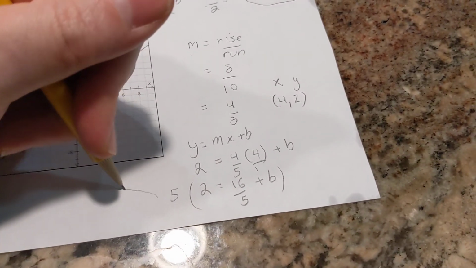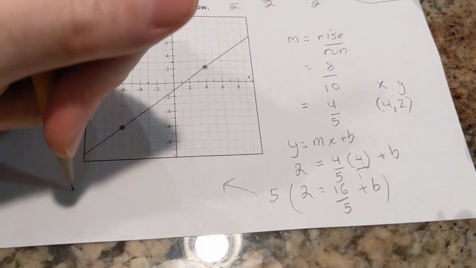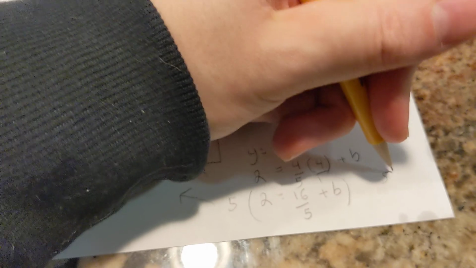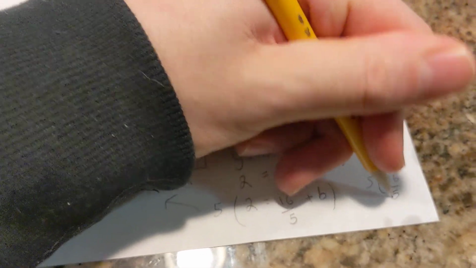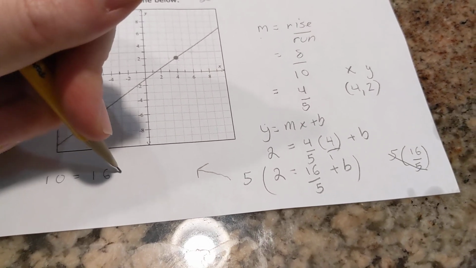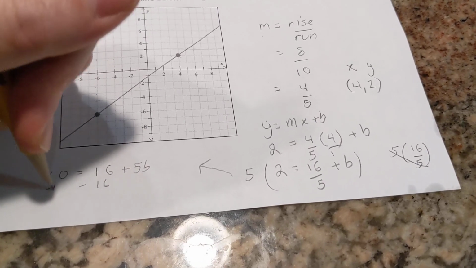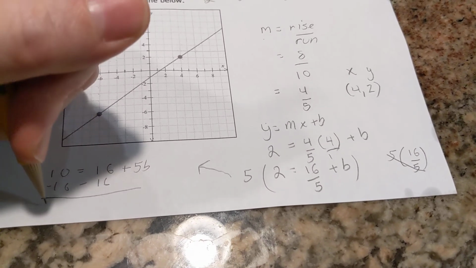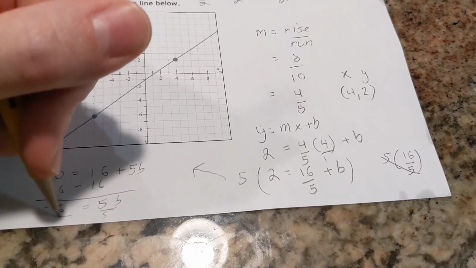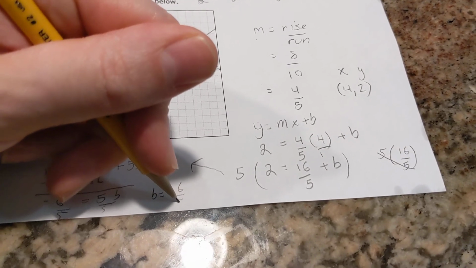All right, I'm gonna have to come over here because I'm running out of room. So we've got 10 equals, let's do 5 times 16 over 5. Okay, see the 5's cancel, so we just have 16 plus 5b, subtract 16, subtract 16. -6 equals 5b, divide, b equals -6 over 5.